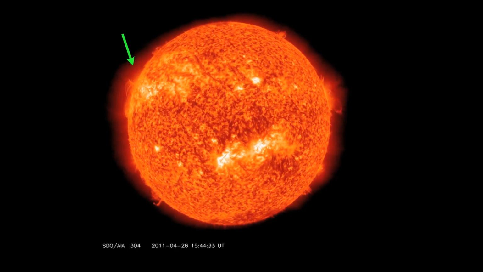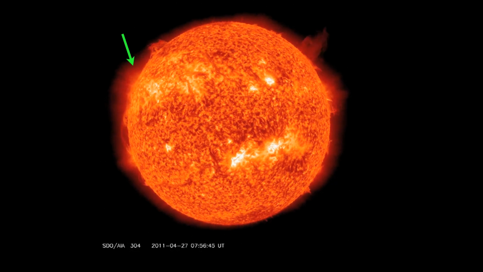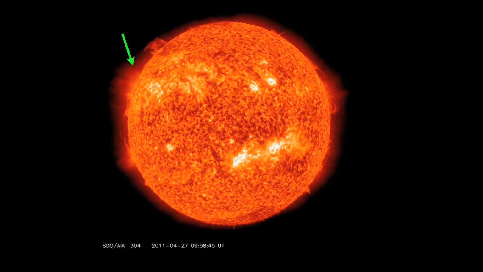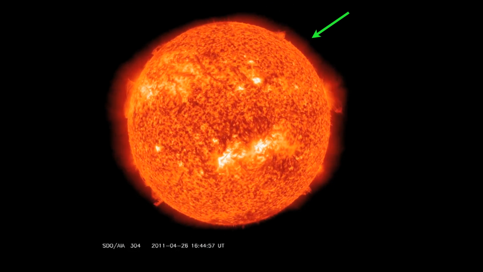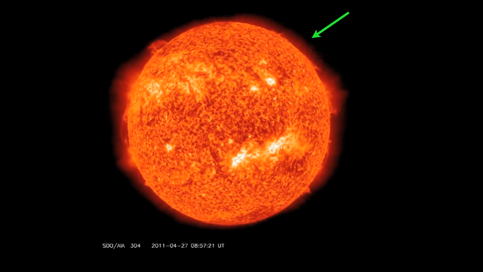Now looking at just the 304, you can see a very fast eruption of material. We call that a filament eruption, and it's produced the C2 flare, and it's also produced a CME. Looking at the LASCO data from the SOHO spacecraft, you can see the CME produced by that filament eruption in the northeast.